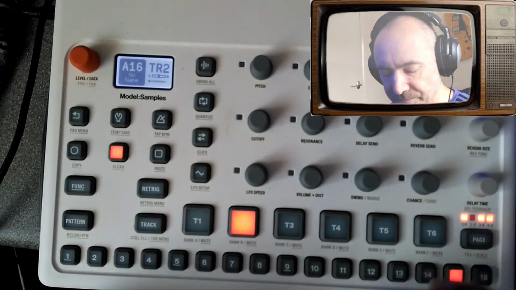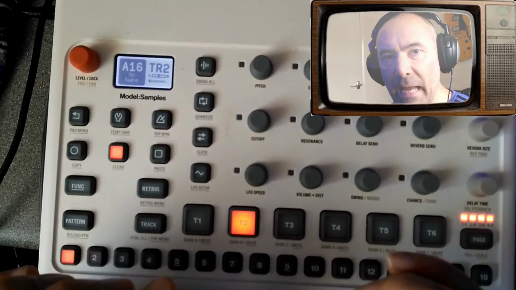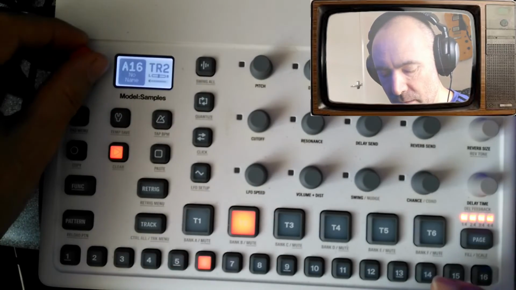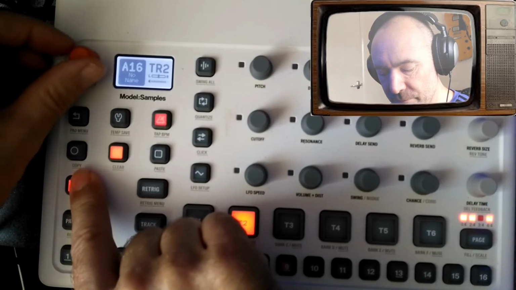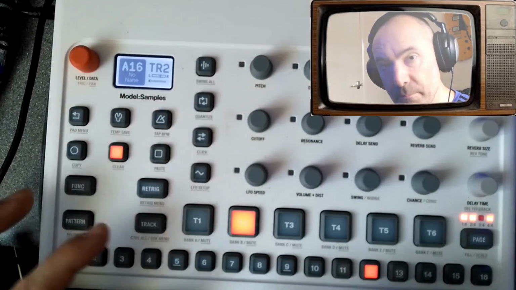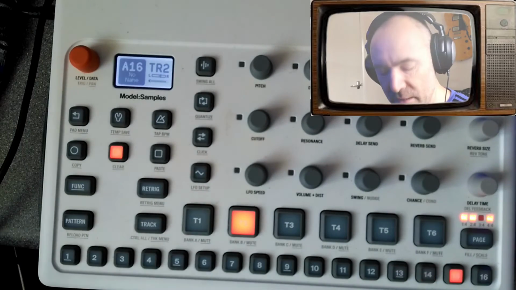Next step, I'm going to pan number 2, press function, over to one side, because I want to create depth and size.